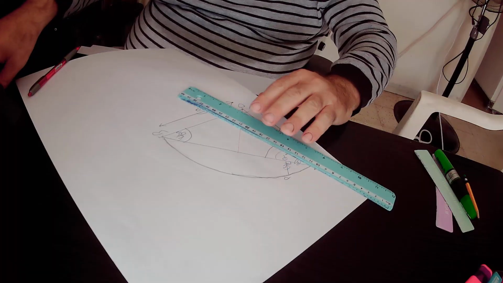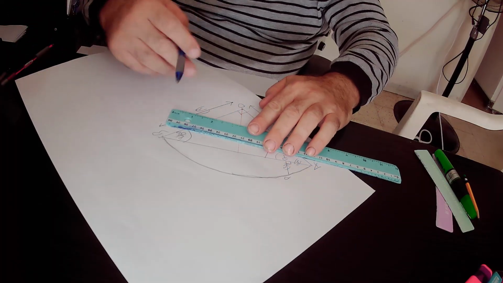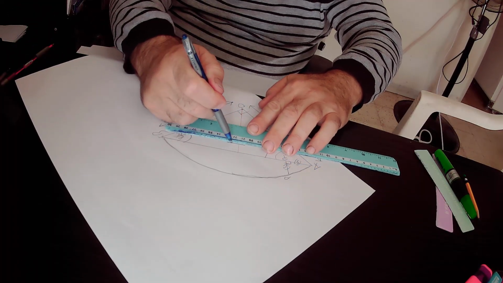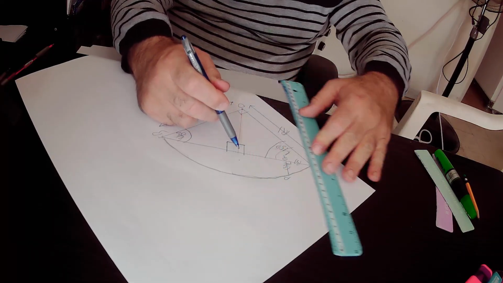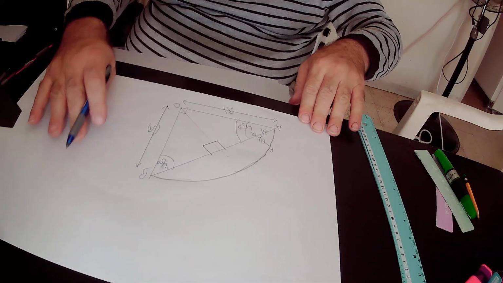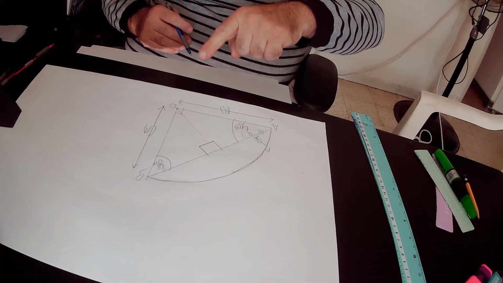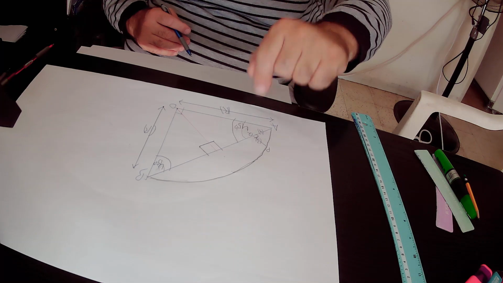Actually, this angle equals 90 degrees, and this angle also equals 90 degrees, according to our construction. We will define the touching point of the perpendicular from point O and AB. This point is point M.